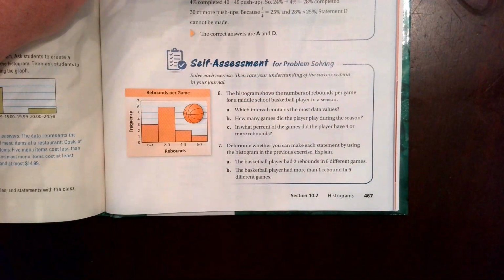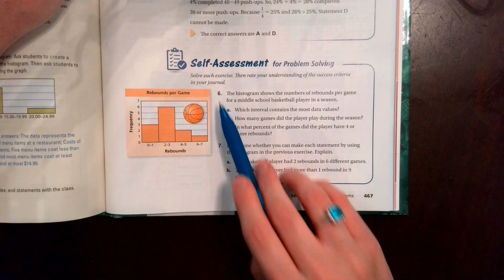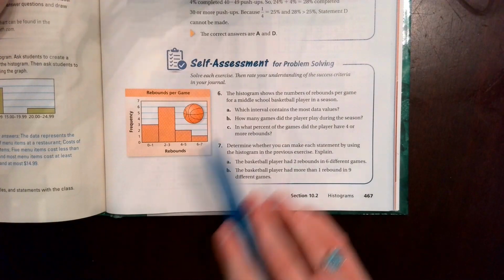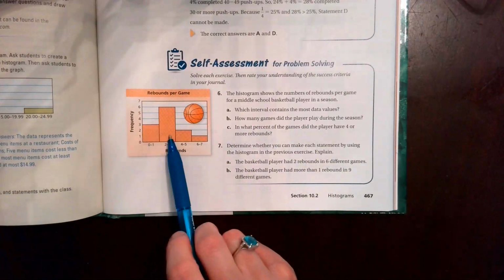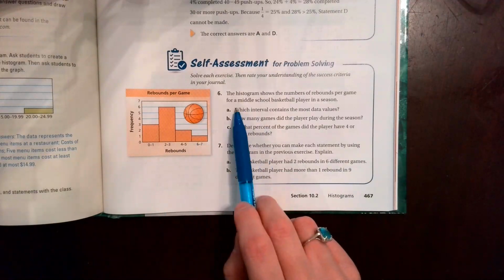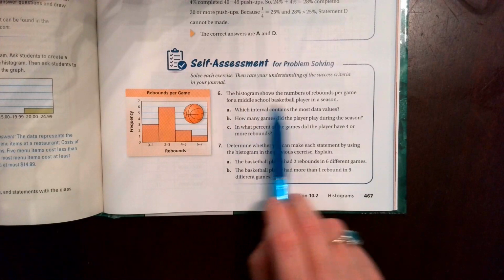Okay, this is our last example of this lesson. After we go through numbers 6 and 7, then you can complete the homework check. All right, so here the histogram shows the numbers of rebounds per game. So number of rebounds per game for a middle school basketball player in a season.